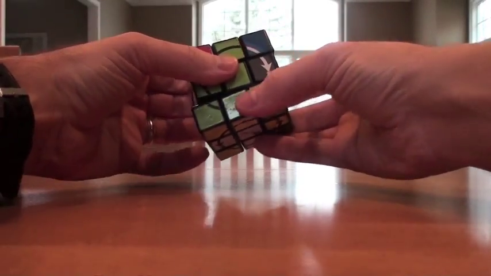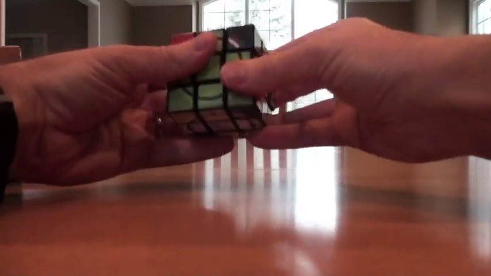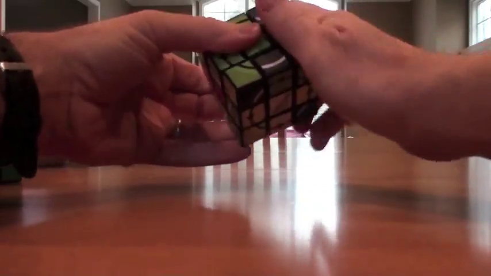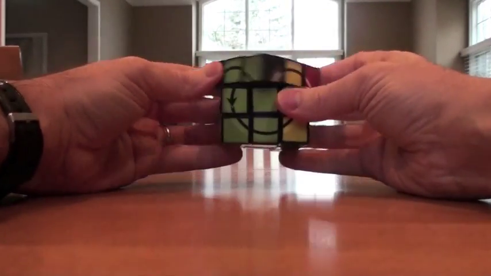Ri, Di, R, 3D, Ri, Di, R, 3D, Ri, Di, R, 3D. Now this is actually rolled in. This is where it needs to be, so now I just move on to the next one.